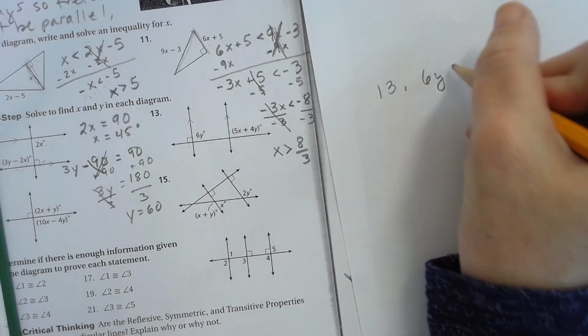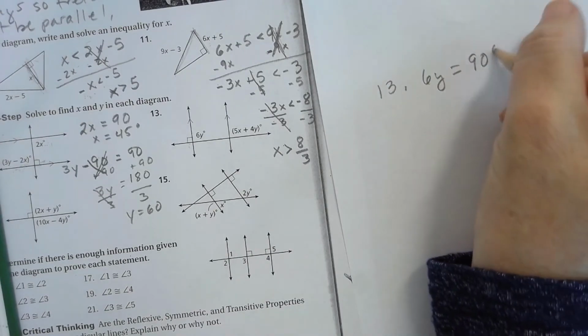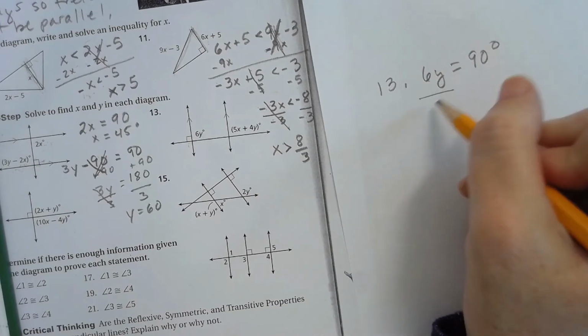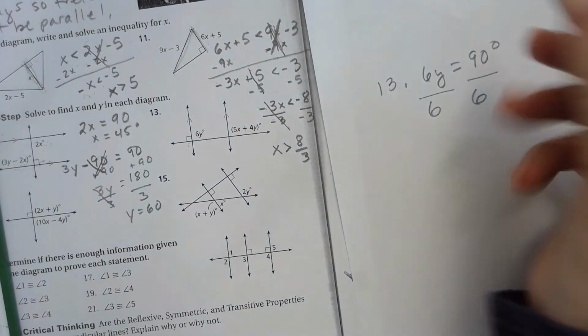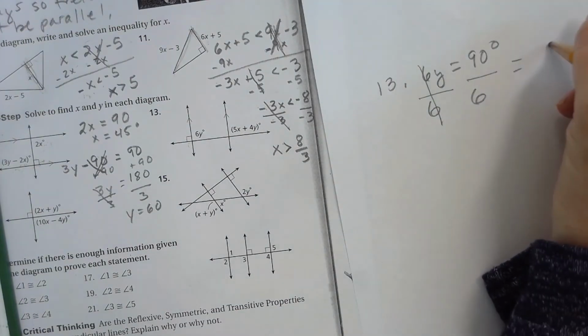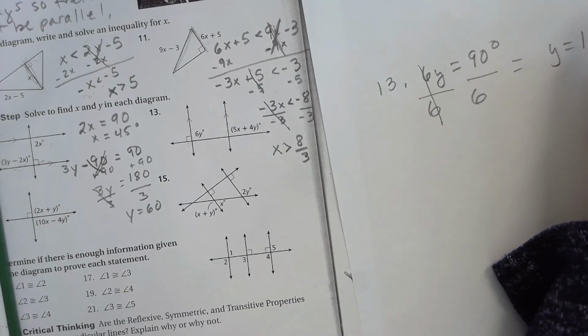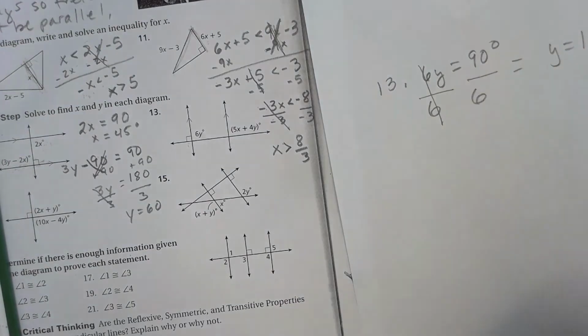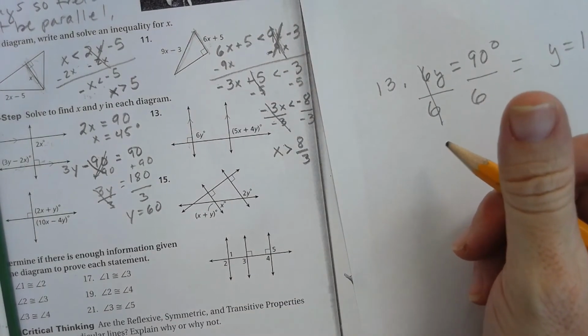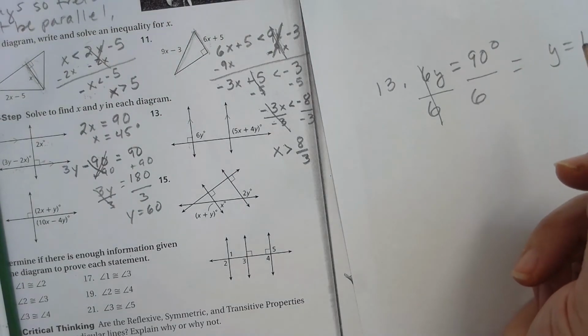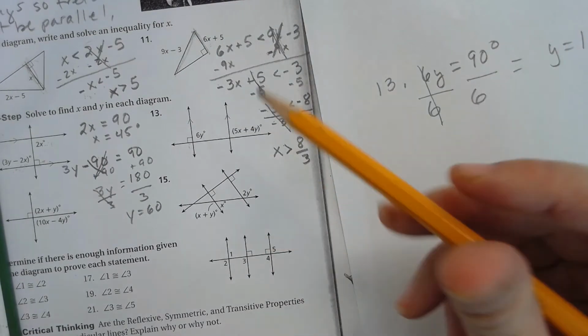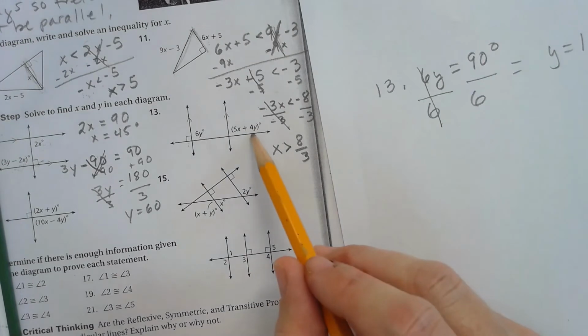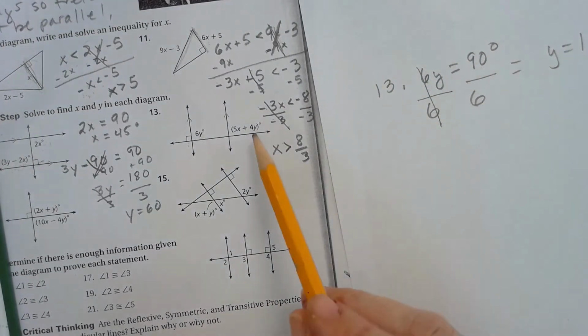I'm going to solve for y by dividing both sides by 6, and I'm going to get that y is equal to 15 degrees. Then I'm going to plug in this value of 15 for the y here, and then I'm going to solve.